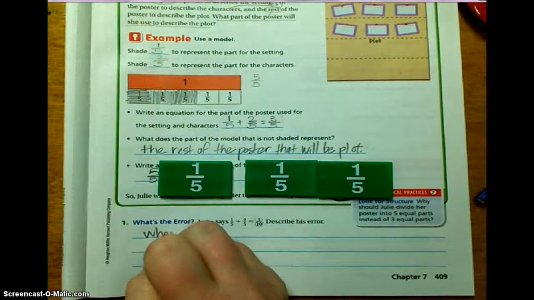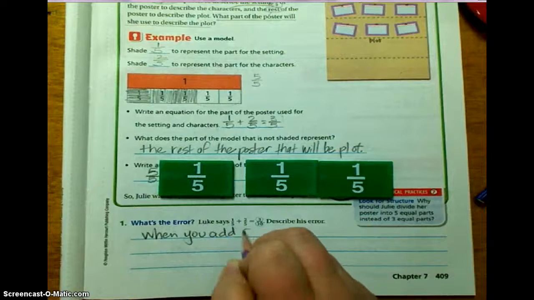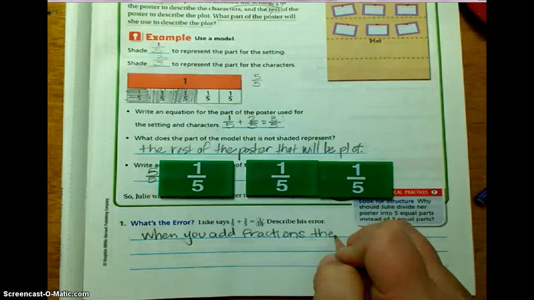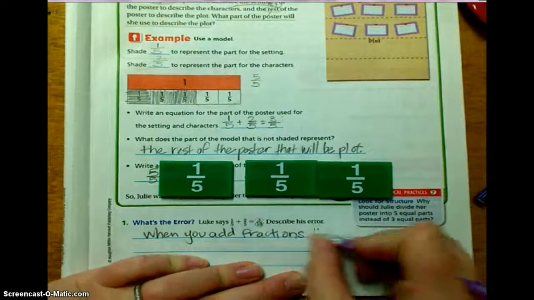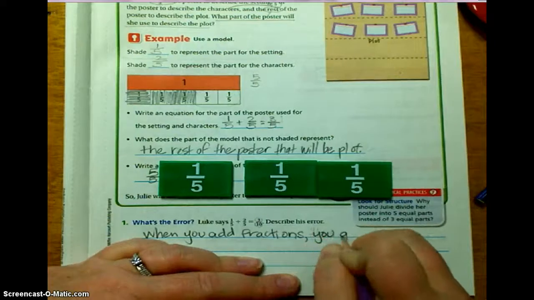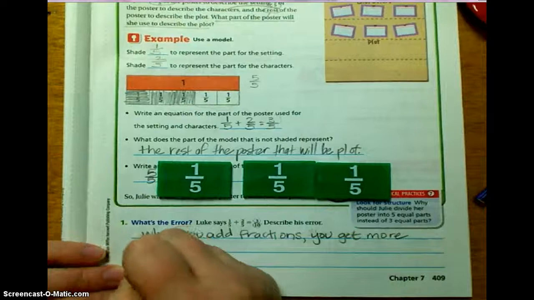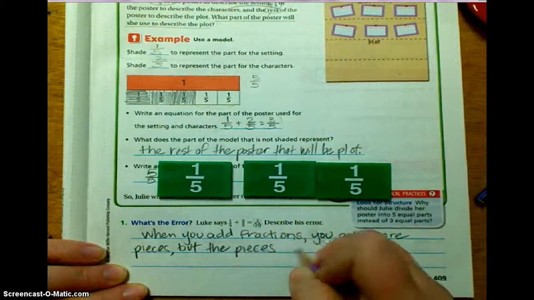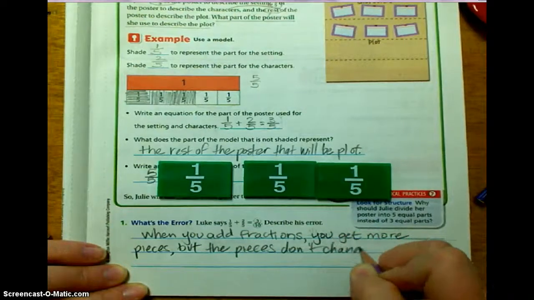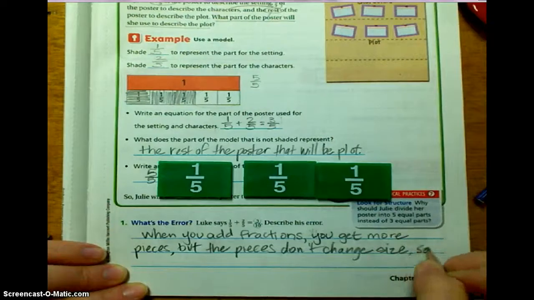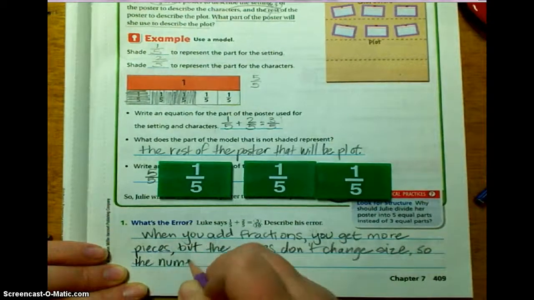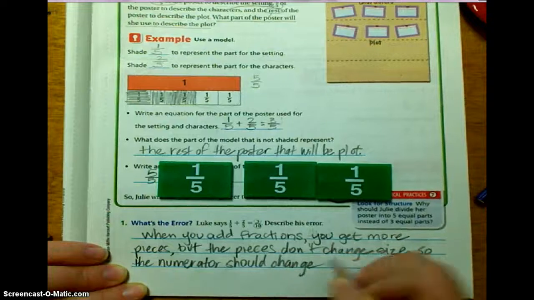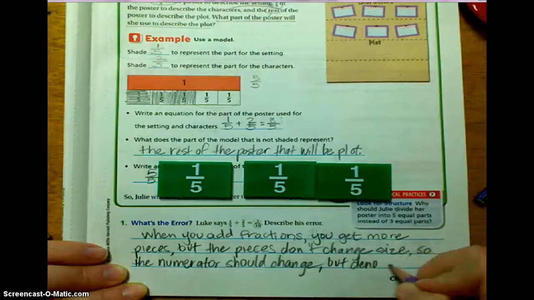When you add fractions, let's say it this way. When you add fractions, you get more pieces. But the pieces don't change size. So the numerator should change, but the denominator will be the same.